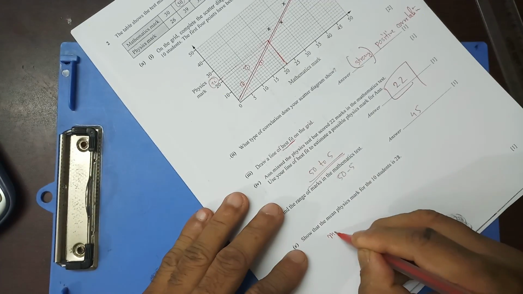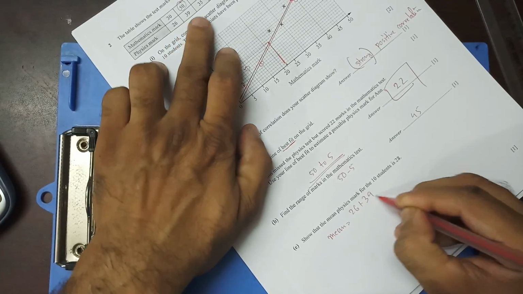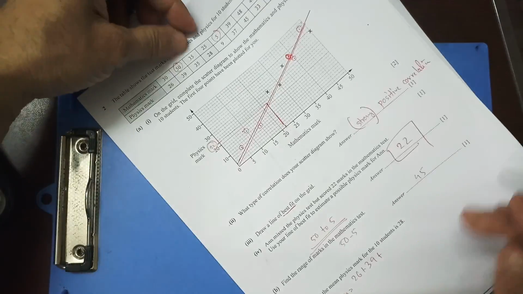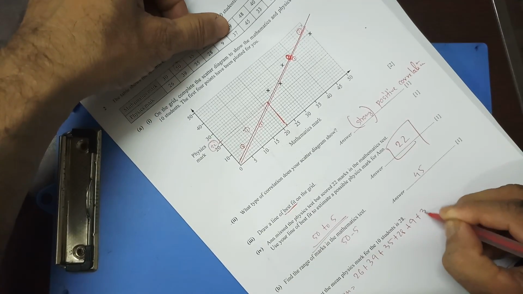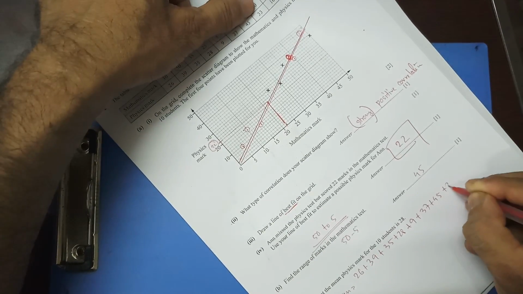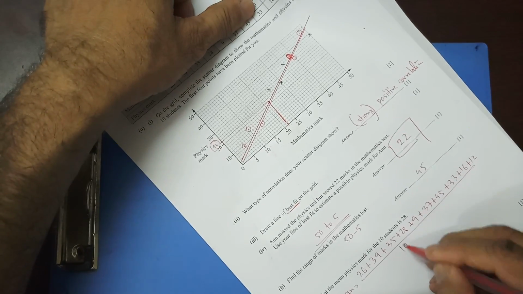So mean is the summation of all the marks divided by how many marks. So since it says physics, mean equals 26 plus 39 plus 35 plus 28 plus 9 plus 37 plus 45 plus 33 plus 16 plus 12, divided by 10.